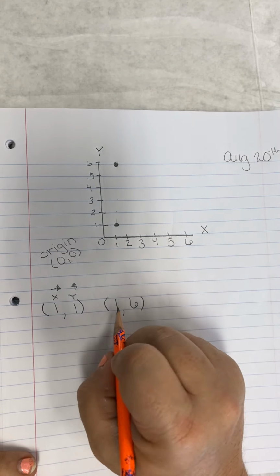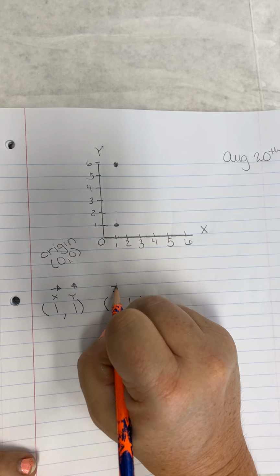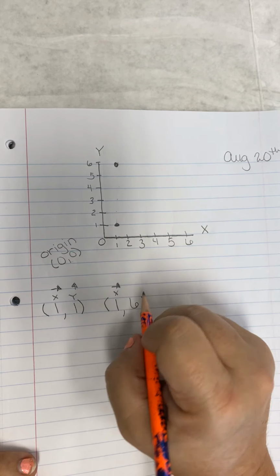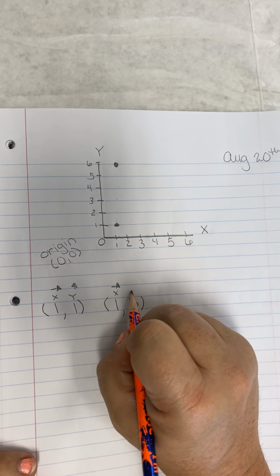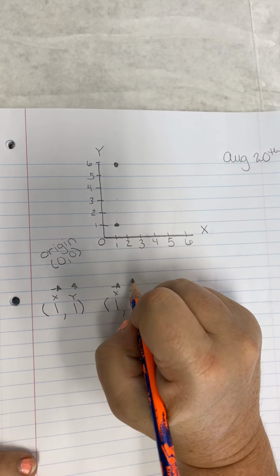And so now I'm going to label them. I know I went over 1, so that is X, and I went over to the right 1. And now I knew I went up 6, so that is on my y-axis because I followed it up on my y, and I went up 6.